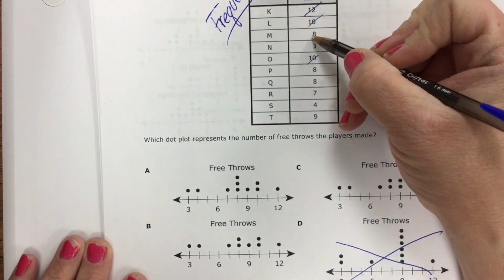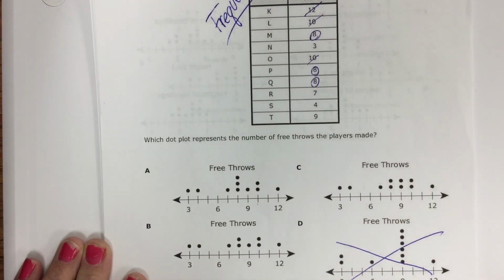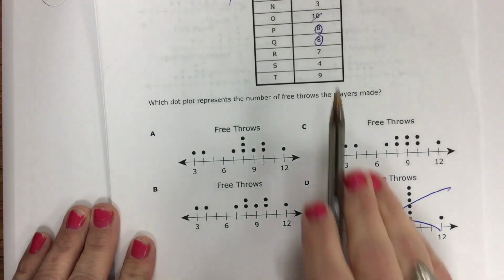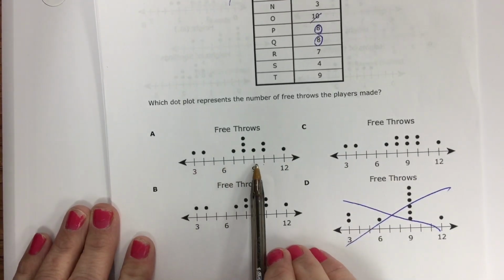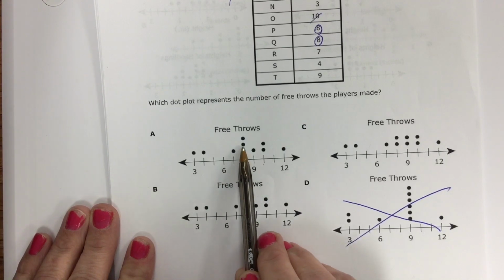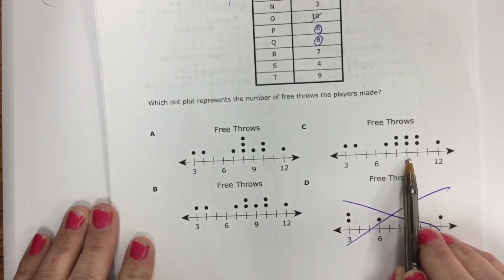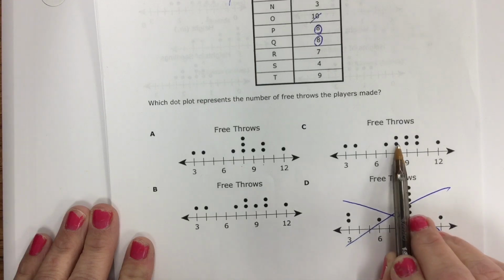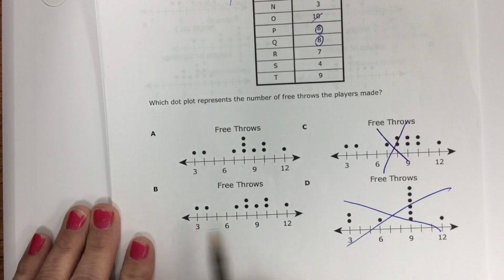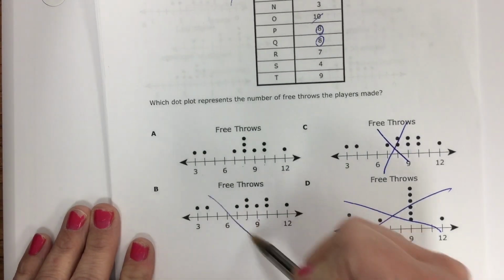And then we have the number 8. There's 3 number 8s. So you're going to find the number 8 on the number line, and there should be 3 dots above it. So we'll go back 1, and this would be 8. 6, 7, 8. There's 1, 2, 3. Okay, so that one's good. Here's the number 9. Go back 1. There's number 8, and it only has 2 dots. So that one would not be it.